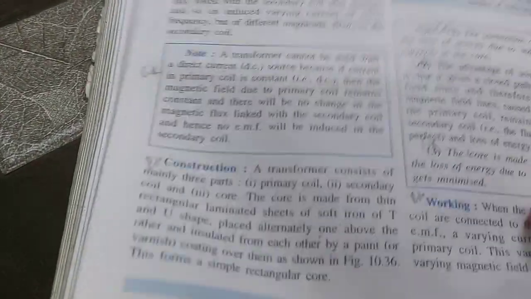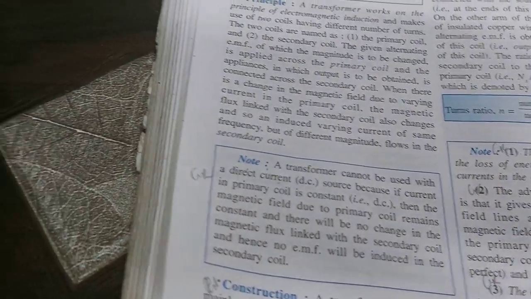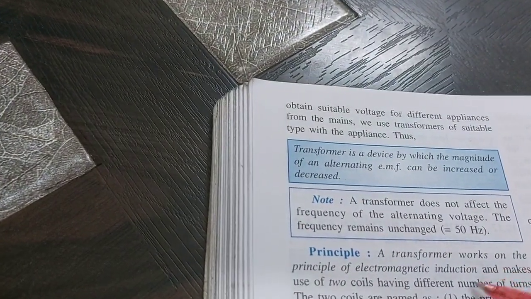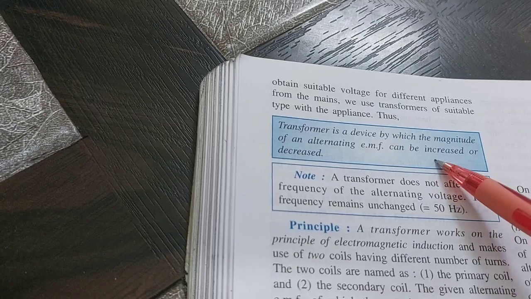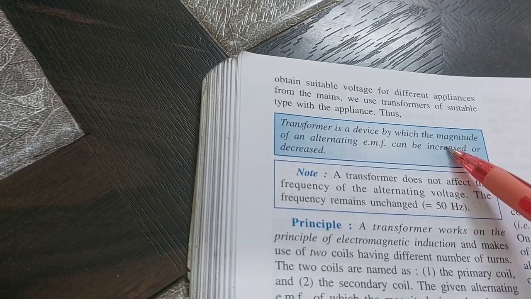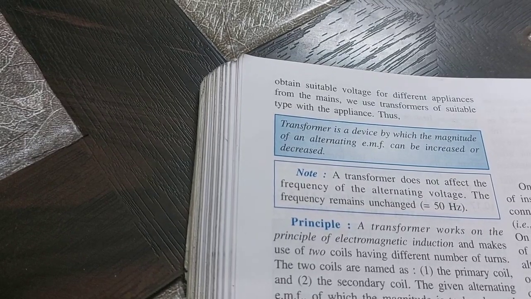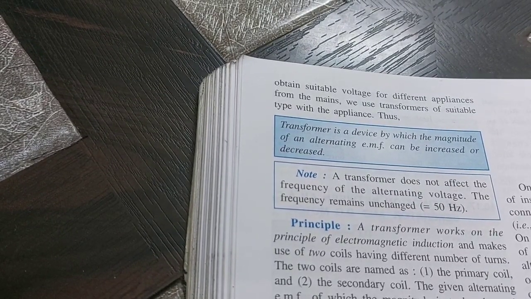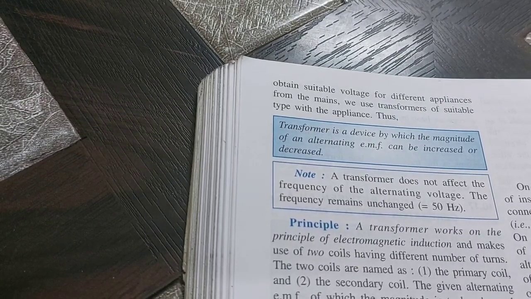And finally, transformer. Well, again, the working is a read. Construction is a read. Principle. Well, the principle is that it works on electromagnetic induction. Its function is to change the magnitude of an alternating EMF, especially when you are transporting electricity. You know, you first step up the voltage and then step down once it reaches the town, which is explained in chapter 9 in detail.